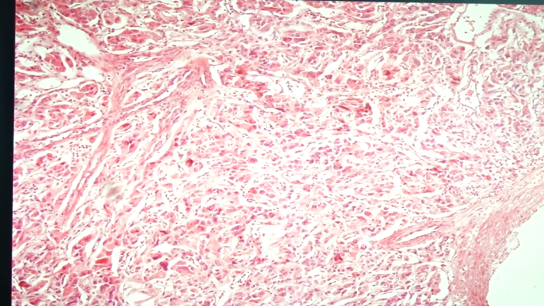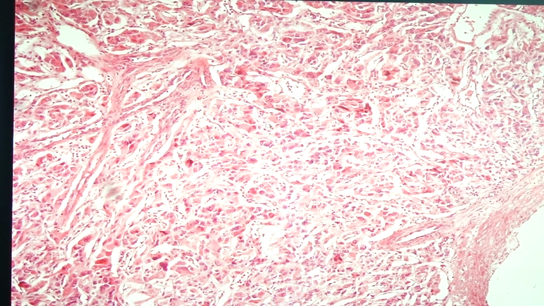If it's part of MEN2A or 2B, then it is RET. If it's associated with neurofibromatosis syndrome, then it's NF1. If it's associated with renal cell carcinoma, it's VHL. If it's associated with familial paraganglioma, it's with the SDHD, SDHC, or SDHB.